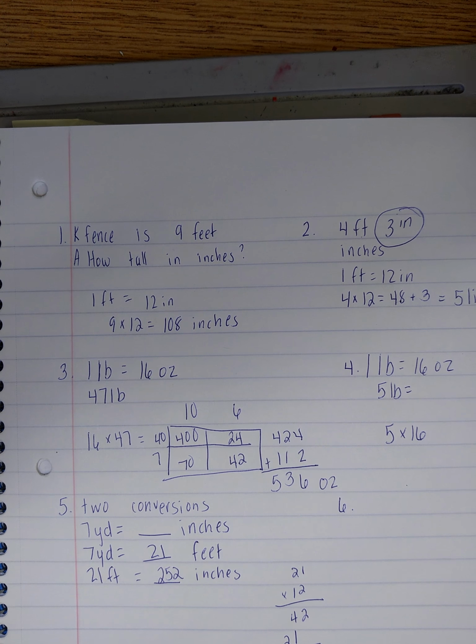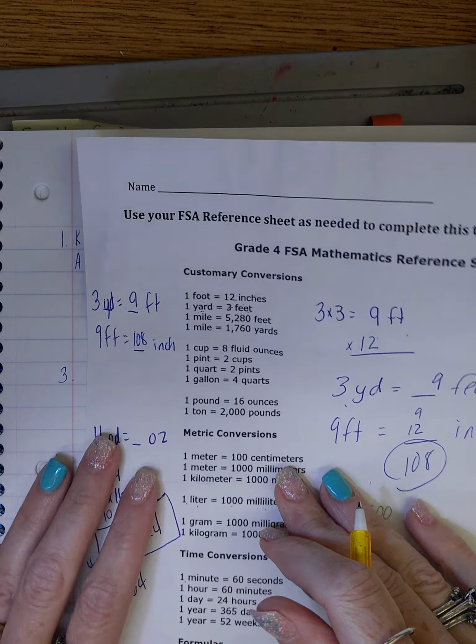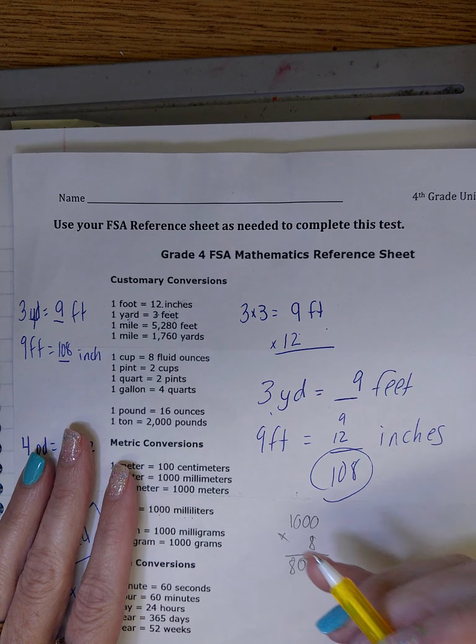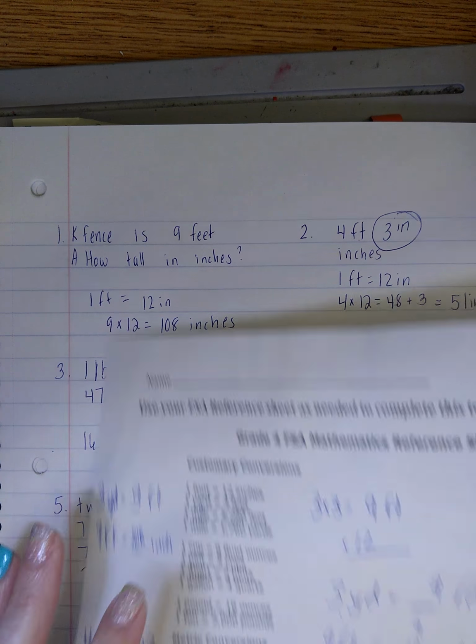Number 6. This one's multi-response, and they had to look at their sheet to figure it out. So for example, if the graph that they saw was 1 and 2, anything that is 1 and 2.